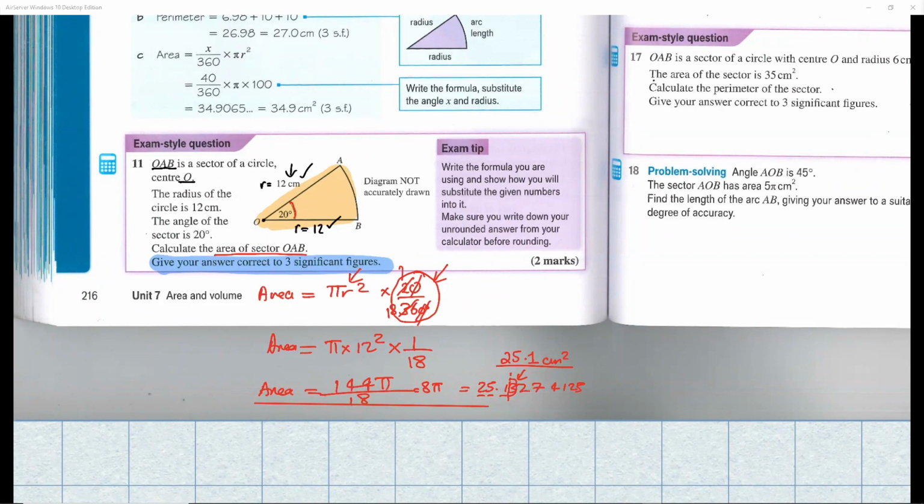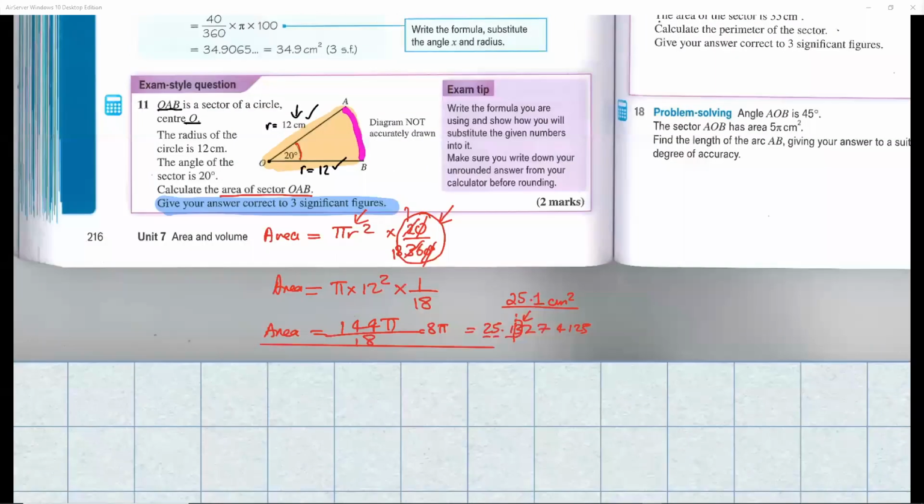It's talking about the edge of the circle. Yeah, the crust. They're talking about the crust of the pizza, where there's a stuffed crust, it's got cheese in there, whatever it is. So they want you to work out the length AB. So how would you work out the length AB?